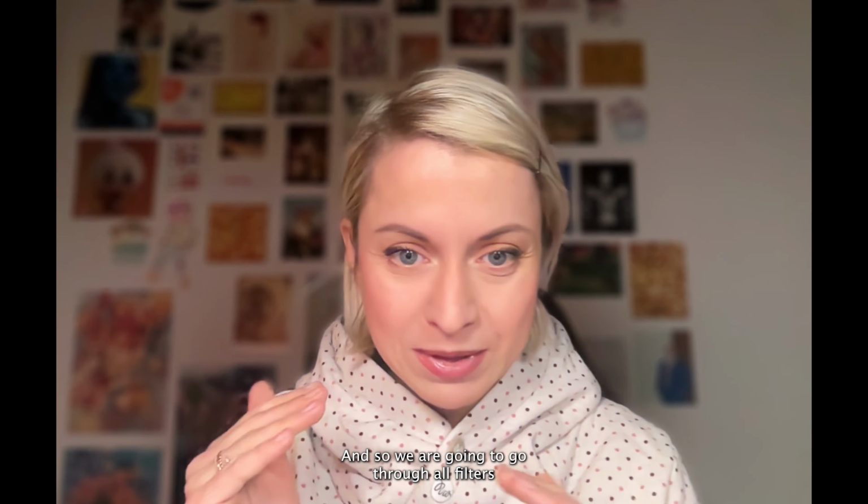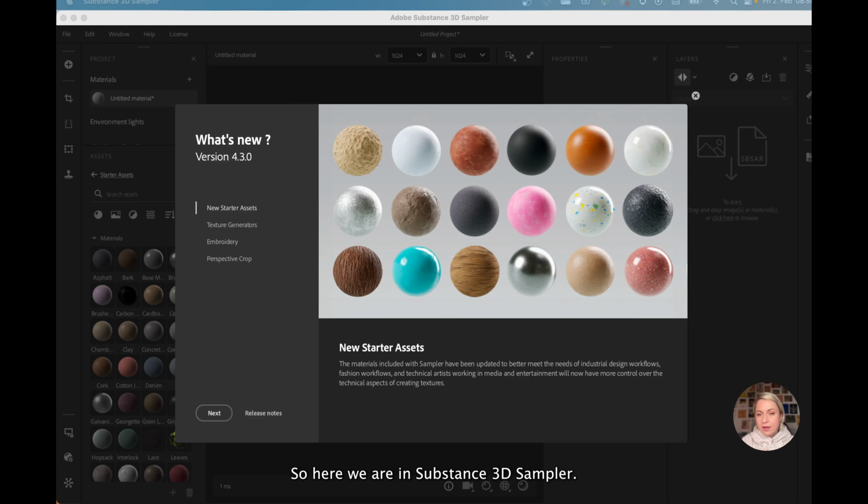So we are going to go through all the filters that I could play with in the past couple of days. I actually had to make a list because there's just so much that I'm going to forget it, so I have a cheat sheet. Let's dive into it. So here we are in Substance 3D Sampler.